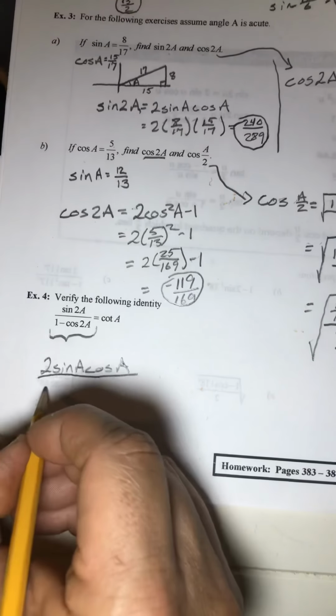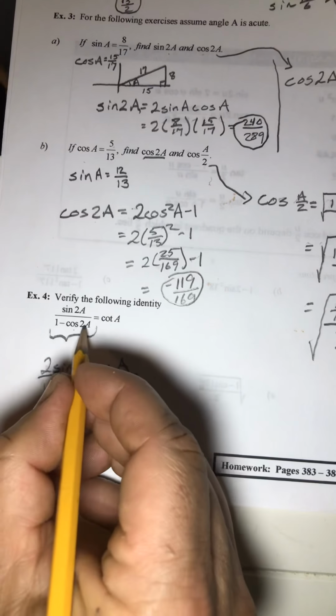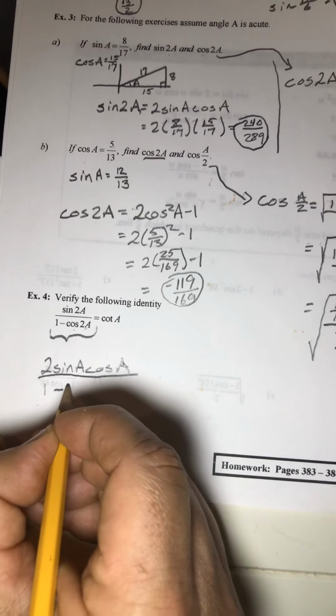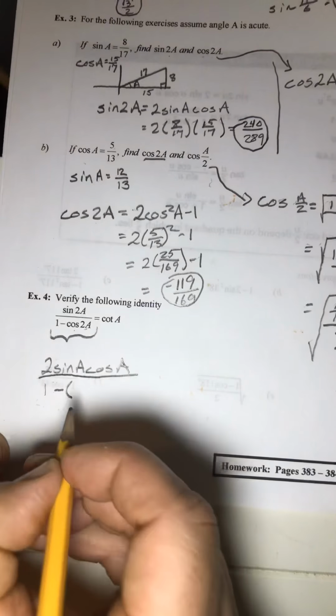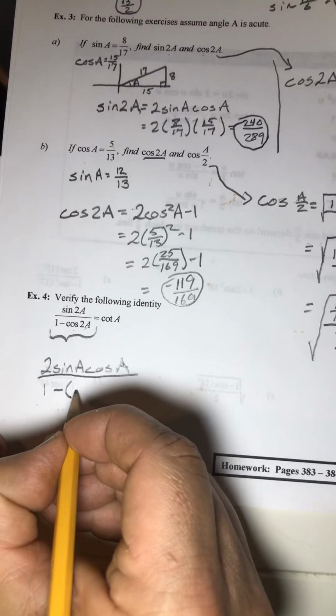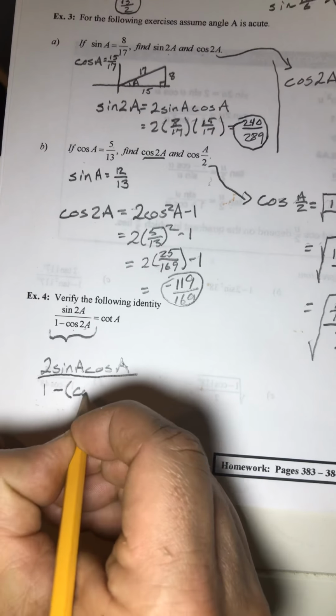This denominator, cosine of 2a, has several versions. And that's going to drive you guys crazy because which one should you use? Well, they'll all lead you the right way. The only problem is some take longer than others.